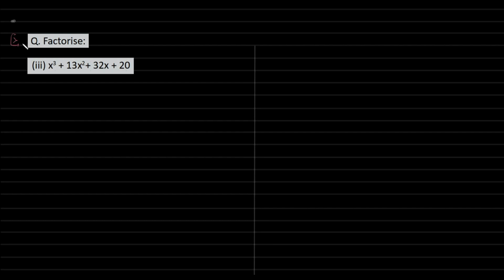Factorize x cube plus 13x square plus 32x plus 20. So to factorize anything, first you need to express it in standard form. So p of x is equal to 1x cube plus 13x square plus 32x plus 20.